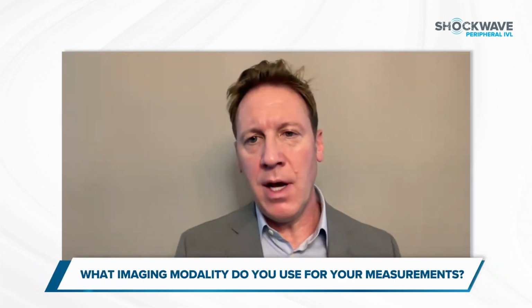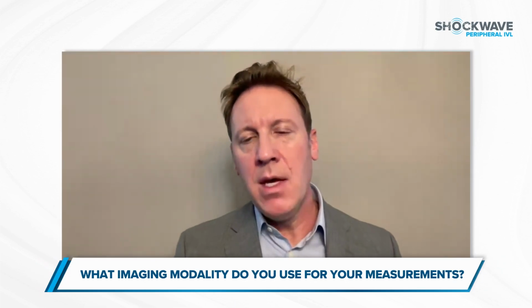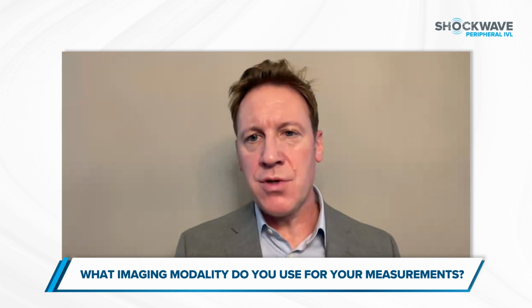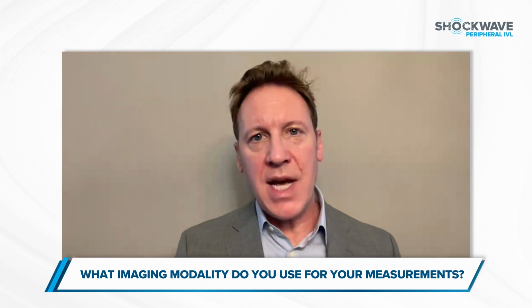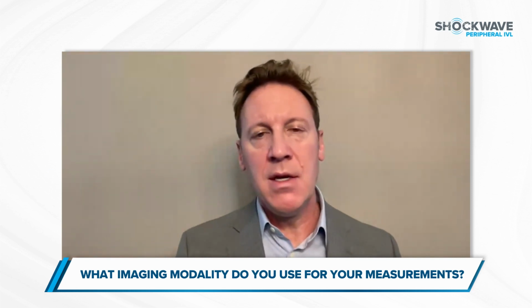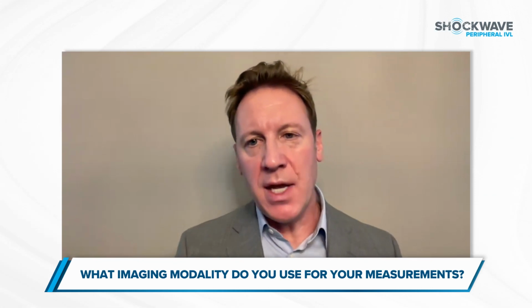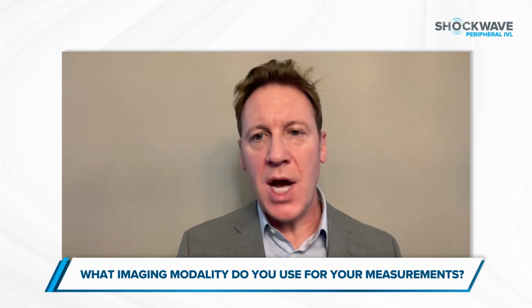The imaging modality that I feel most comfortable with and utilizing for vessel diameter measurement and sizing of intravascular lithotripsy is CT angiogram. I utilize it very frequently preoperatively for lower extremity and aortoiliac interventions. To me, I can achieve accurate sizing diameters from cross-sectional imaging in the iliacs, common femoral, superficial femoral artery, popliteal artery. Based off of the diameter measurement I get from the CT angiogram, I will then oversize by 10% to achieve the desired diameter for the shockwave balloon.